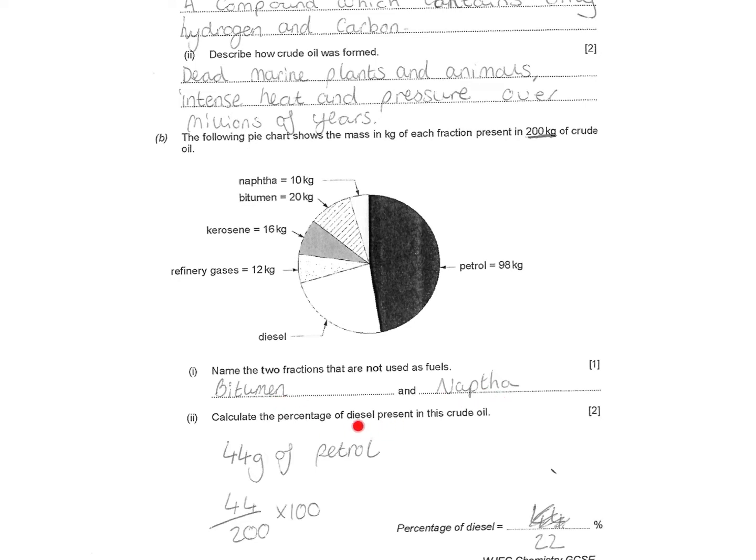Okay, calculate the percentage of diesel present in crude oil. This was quite a difficult question. Okay, so all of this together added up to 200, they told you. First off, you had to work out what diesel was. So you had to add these all up and then do 200 to take away all these, and you've got 44. Okay, then to work out the percentage, you do 44 divided by 200 and then times it by 100, and that would give you 22%.